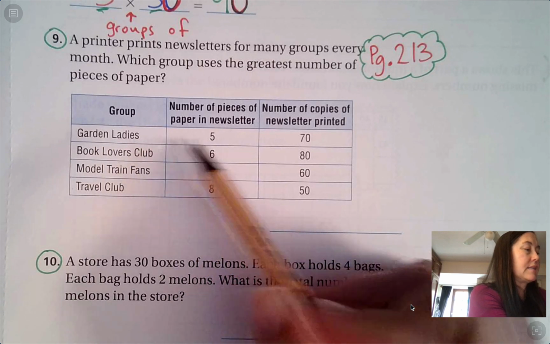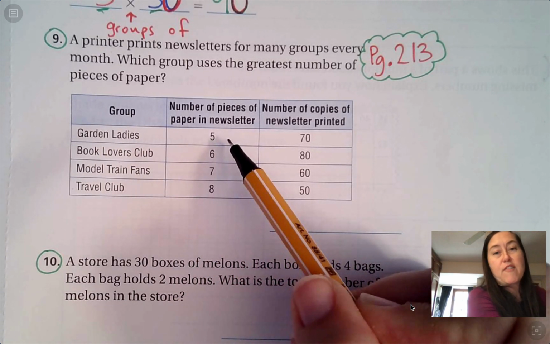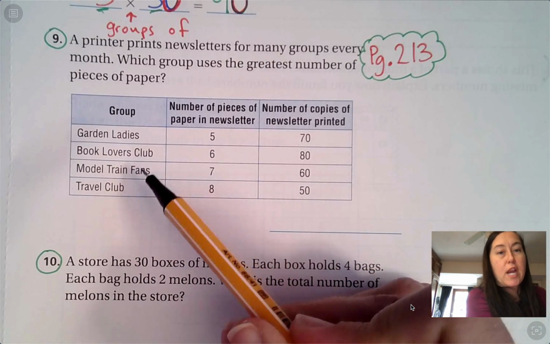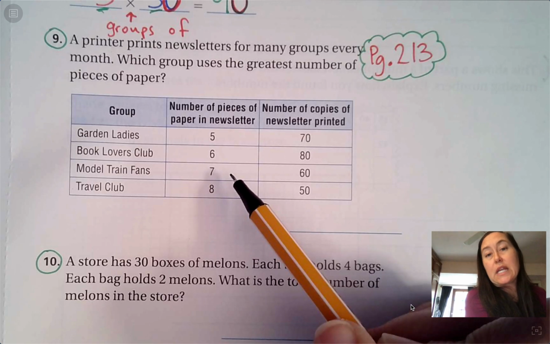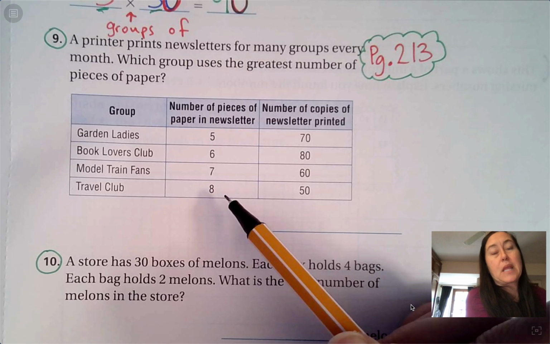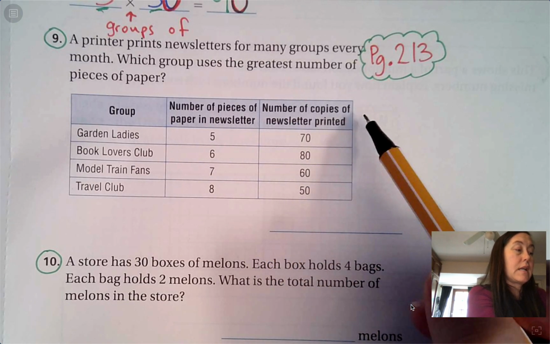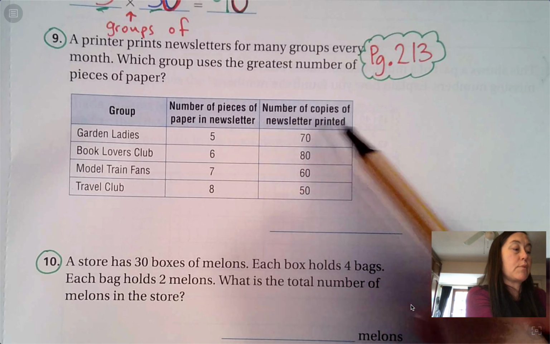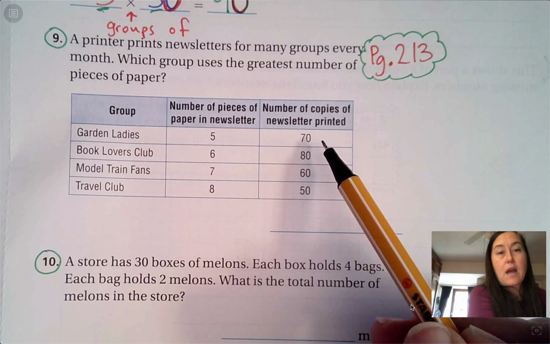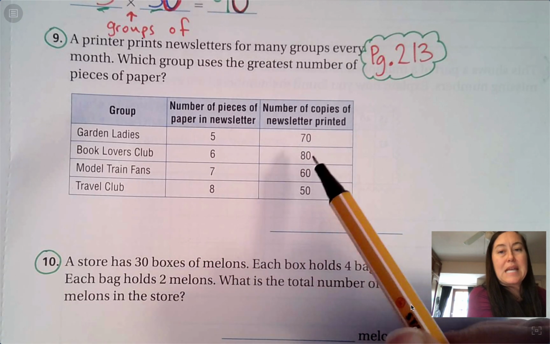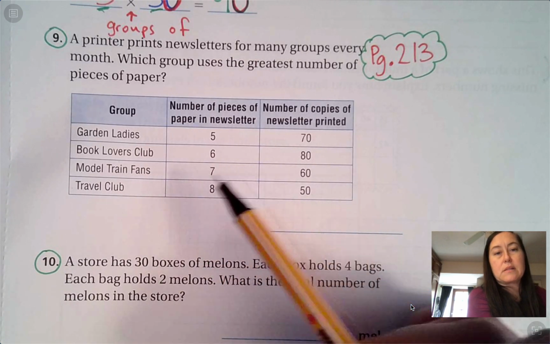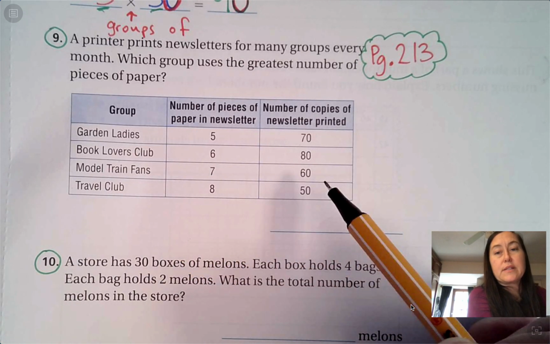So the Garden Ladies, they have a 5-page newsletter, a 5-page little magazine. Book Lovers Club, they have a 6-page. The Model Train Fans, they use 7 pages for each newsletter. And the Travel Club uses 8 pages for each newsletter. But they also print different numbers of copies. So in this column, you have the number of copies of newsletters printed. So the Garden Ladies print 70 copies. The Book Lovers Club prints 80 copies. The Model Train Fans print 60 copies. And the Travel Club prints 50 copies.